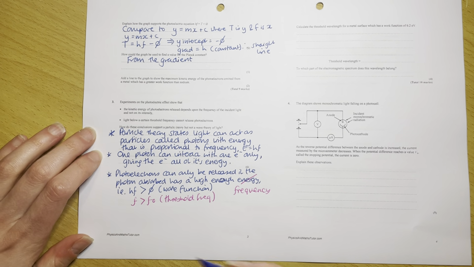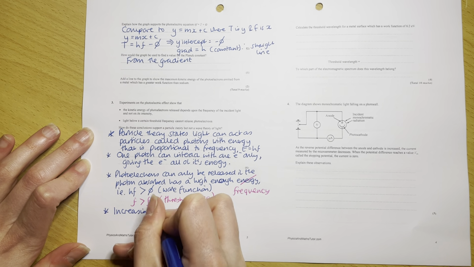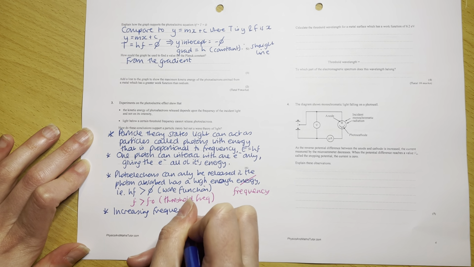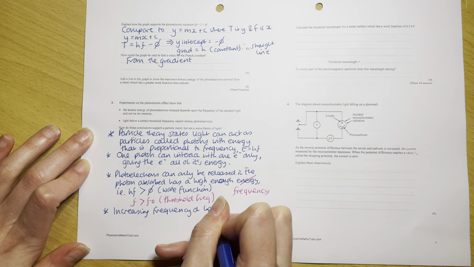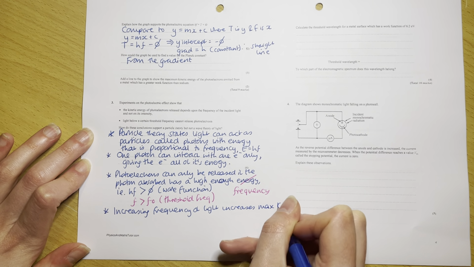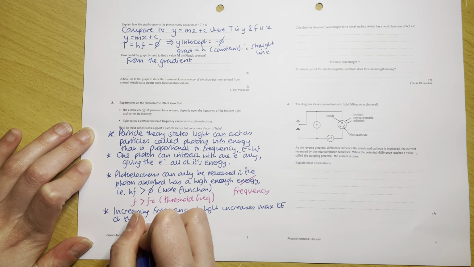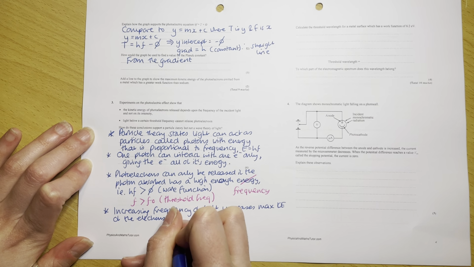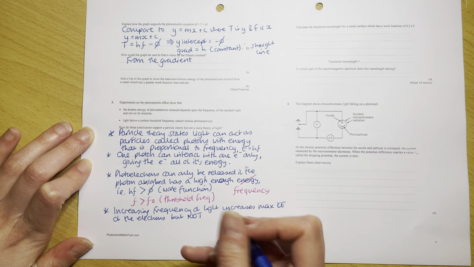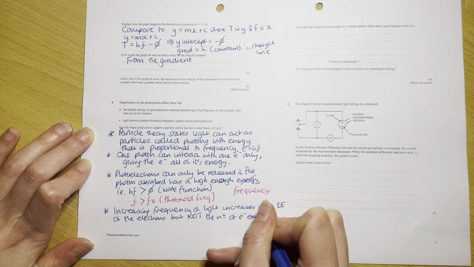Now what we find is that increasing the frequency of light increases the max KE of the electrons, but not the number of electrons emitted per second.